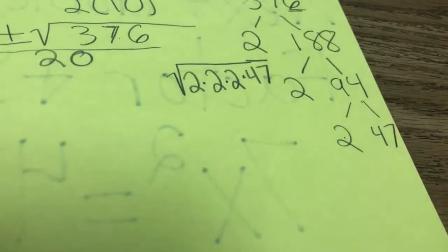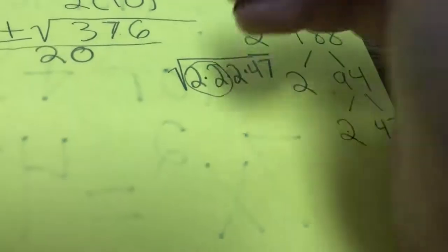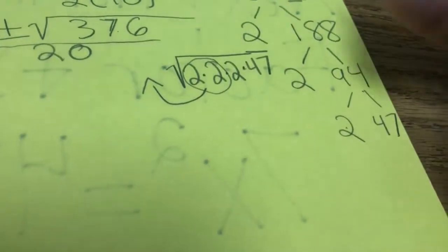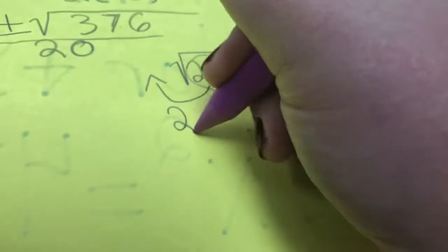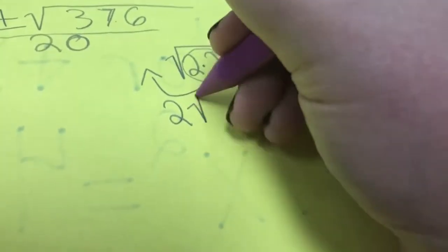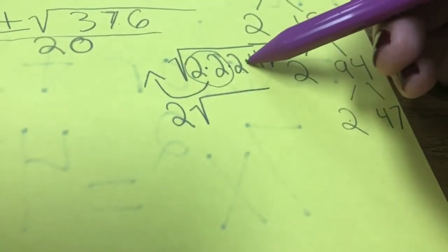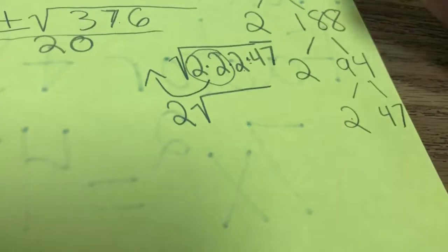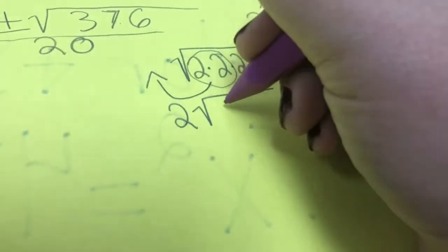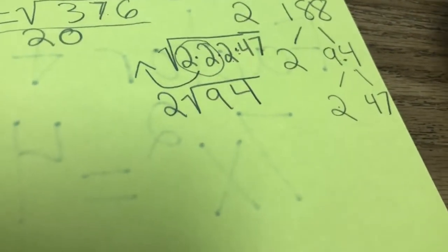Well, my little saying I like to use is there's two 2s, they're a pair, they're going to get married, become one, and move out of the house. So because they become one, I only have one 2 on the outside of the house. And what's left is that 2 times 47. Well, there's already multiplication. We're not changing that multiplication, so we're putting them back together to get that 94 that we had originally before we separated those two out.